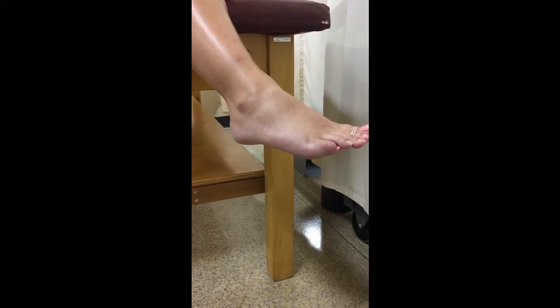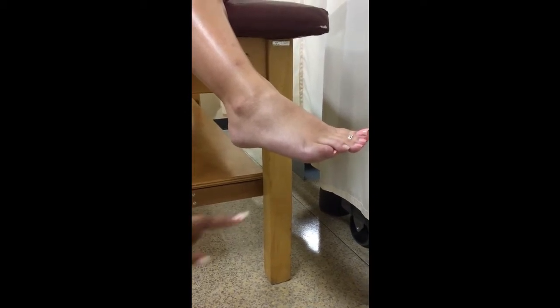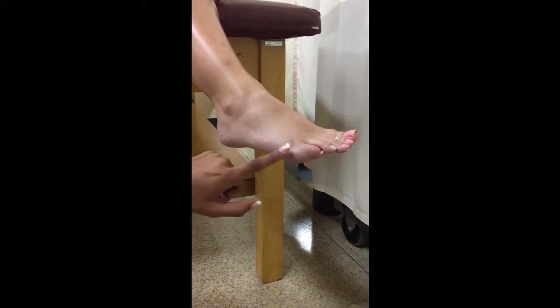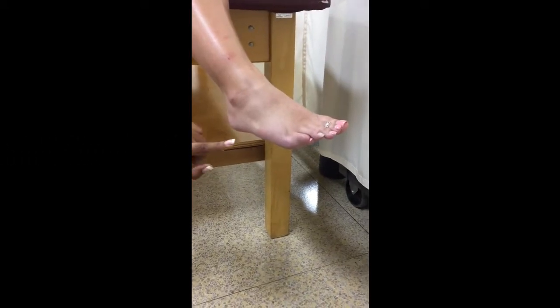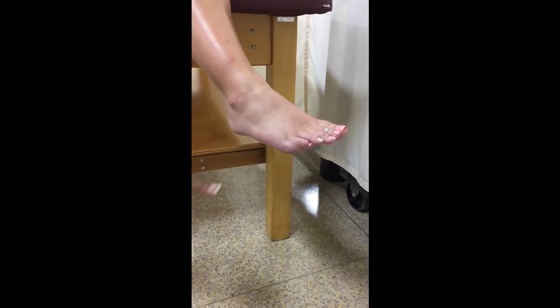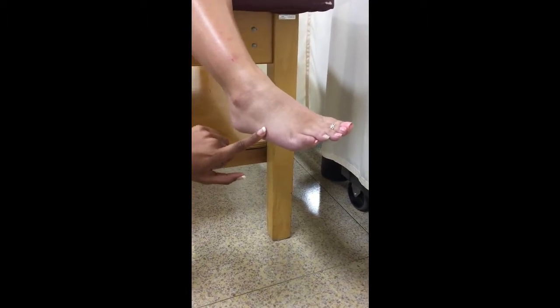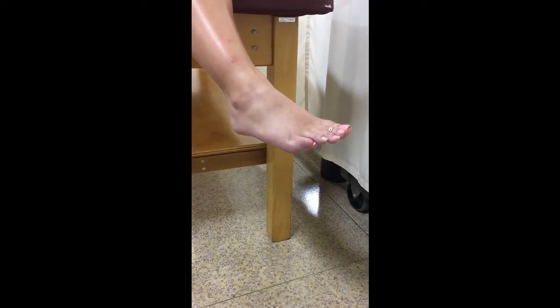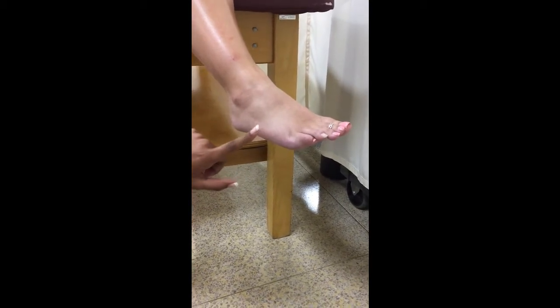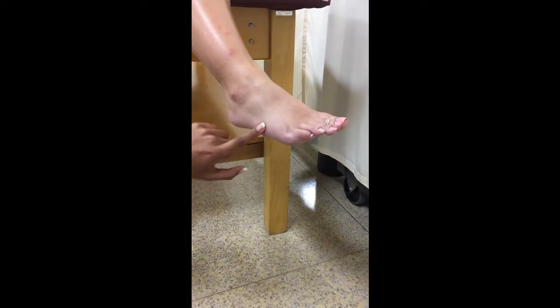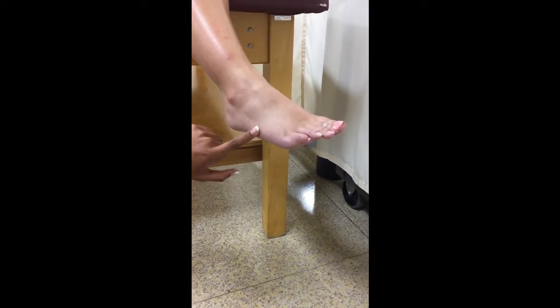The next landmark is the fifth metatarsal bone, which is this one, and it is on the lateral side of the ball of the foot. The next landmark is the styloid process of the fifth metatarsal, which is right here, on the lateral side of the head of the fifth metatarsal, and it should be this protrusion.